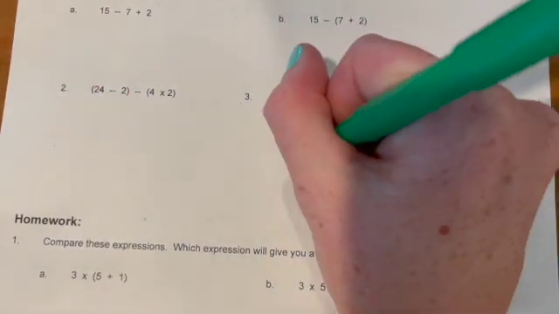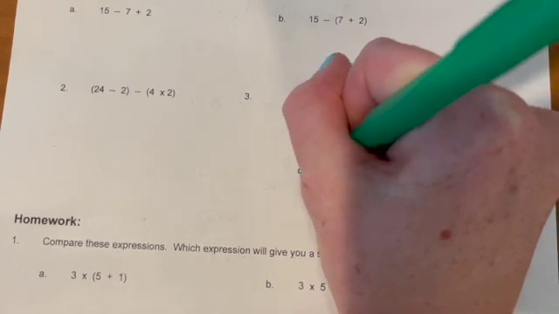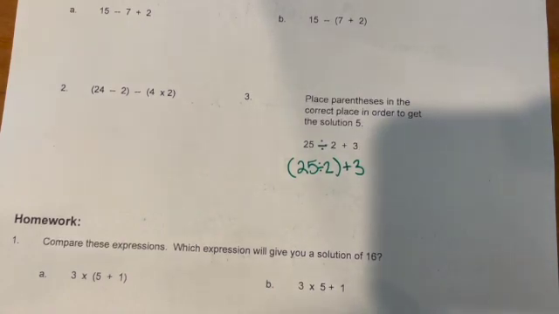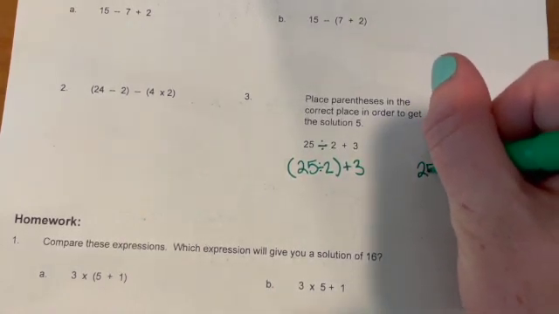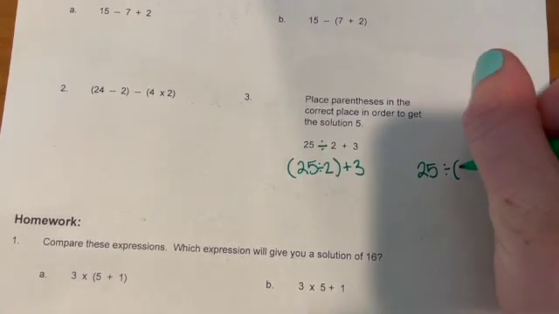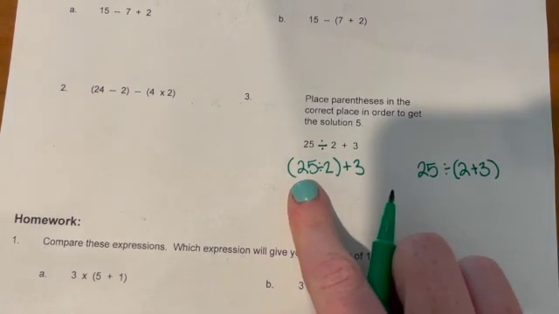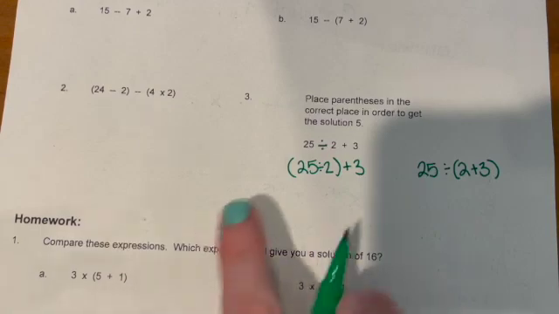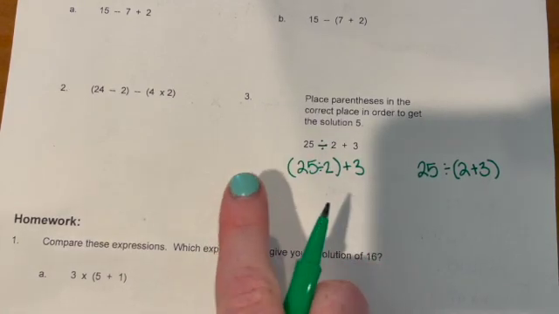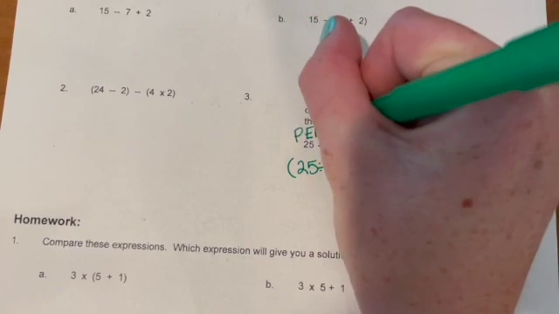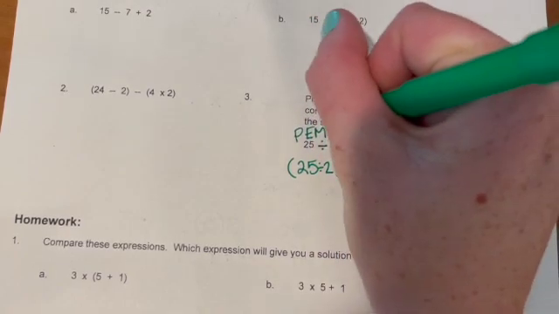So I'm going to write 25 divided by 2 with parentheses plus 3, and then I'm going to write 25 divided by parentheses 2 plus 3. Those are the only places where I can add parentheses. I'm going to start with this one. Write PEMDAS above it and follow all of my steps.